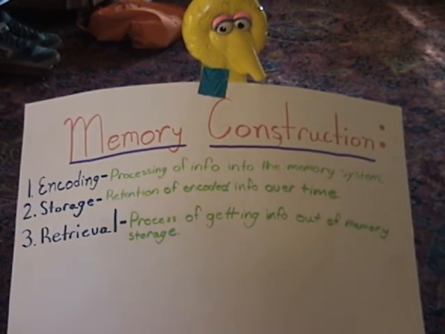Memory construction. Step 1. Encoding: processing of info into the memory system. Step 2. Storage: retention of encoded information over time. Step 3. Retrieval: process of getting info out of memory storage.